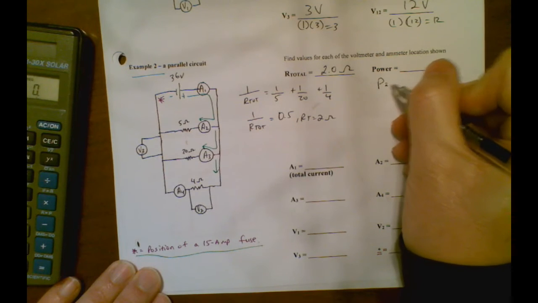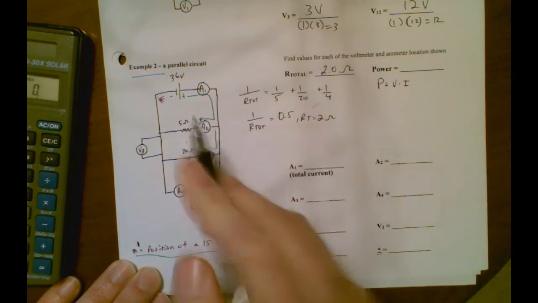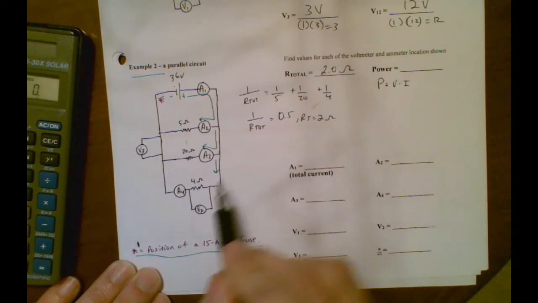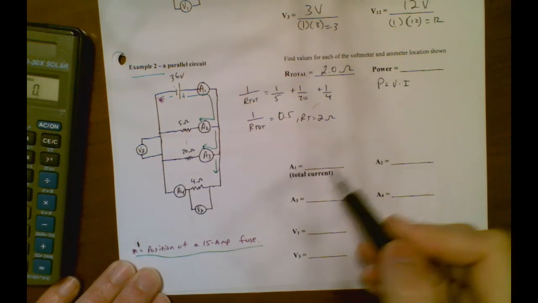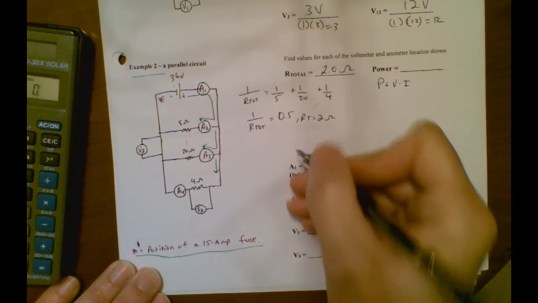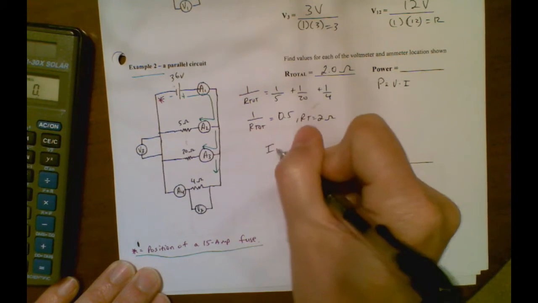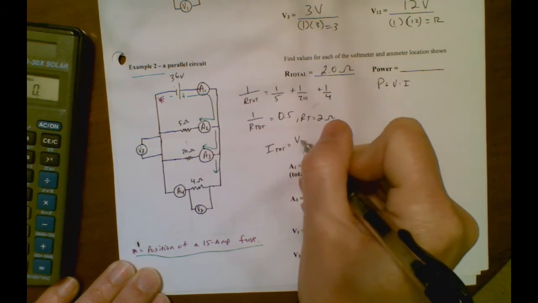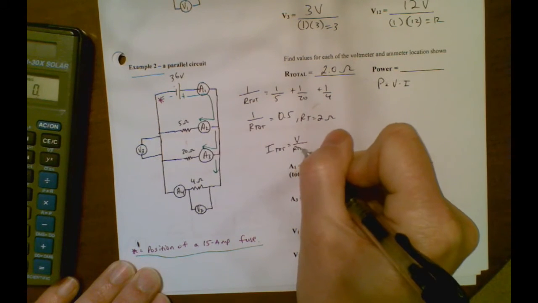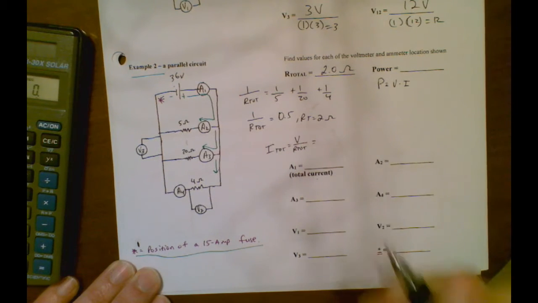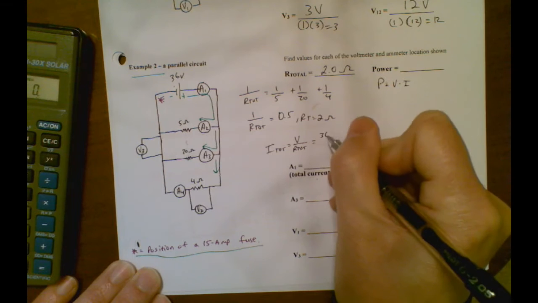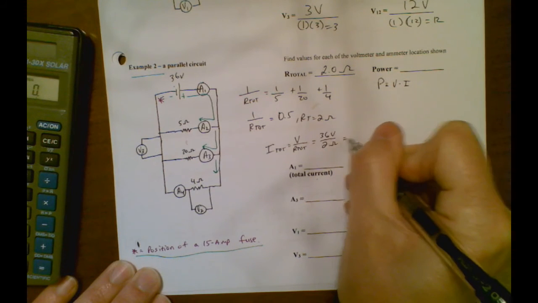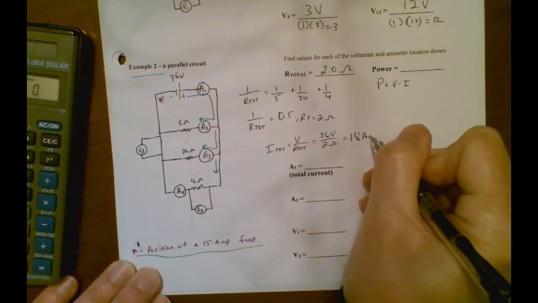So in this particular case now, the power I'm going to use is P equals V times I. I've got 36 volts, and the total current I don't know yet, so I'm going to have to go down here. So to get the total current, total voltage over total resistance, so that's 36 volts divided by 2 ohms. It's going to be 18 amps.